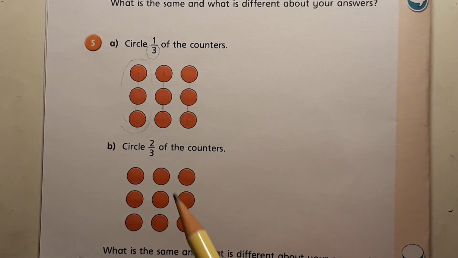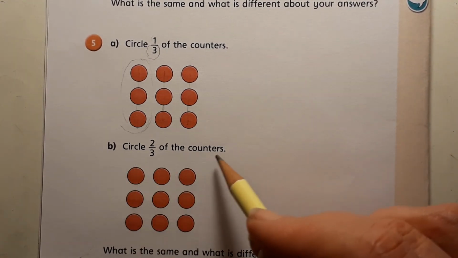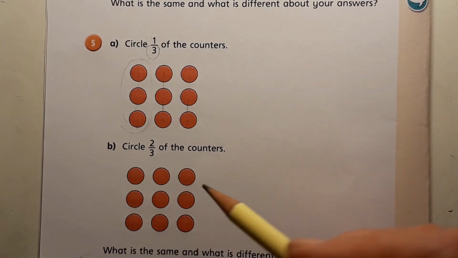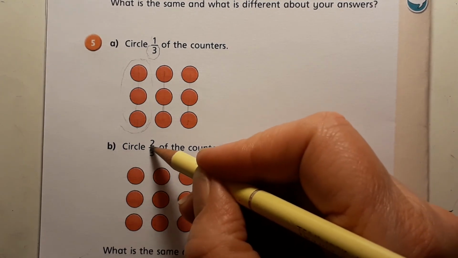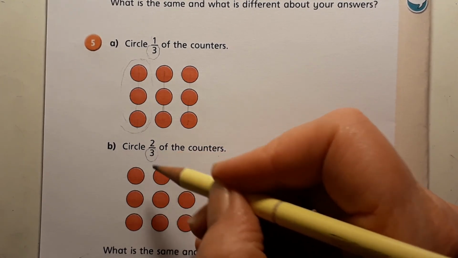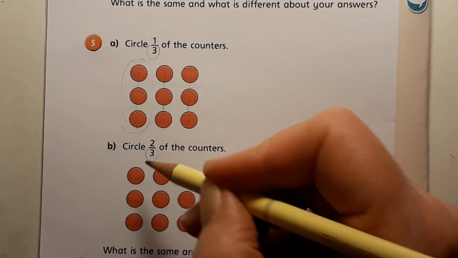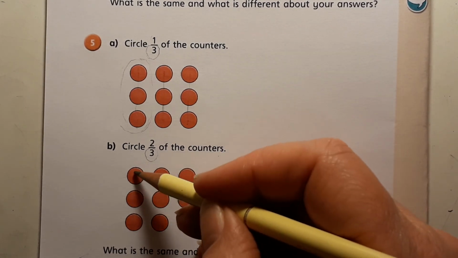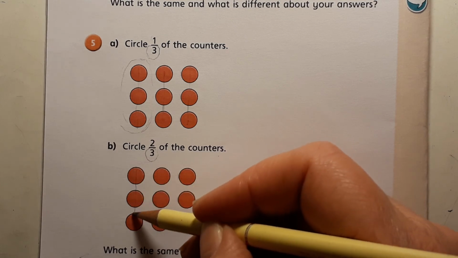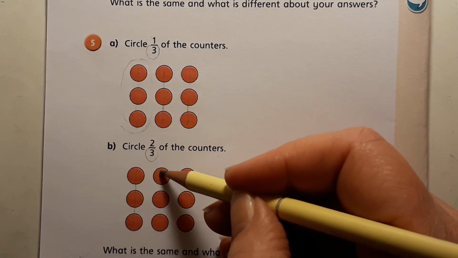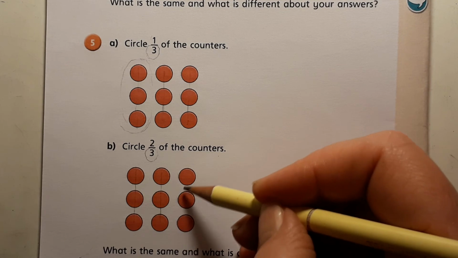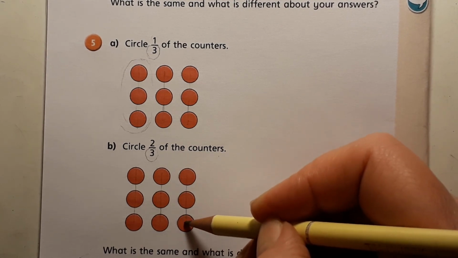Then we've got the same array. Our denominator tells us there are 3 equal parts. So this would be 1 line of 3, this would be 2 lines of 3, and this would be 3 lines of 3.